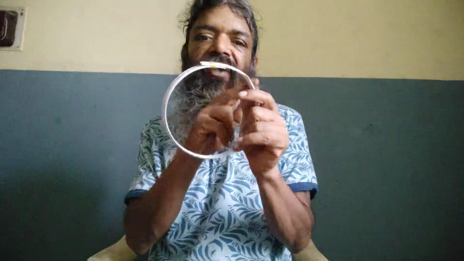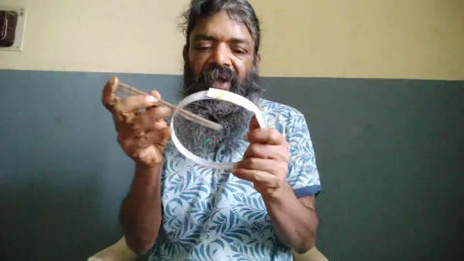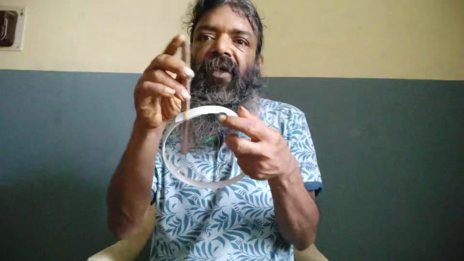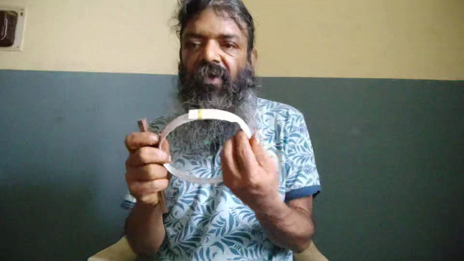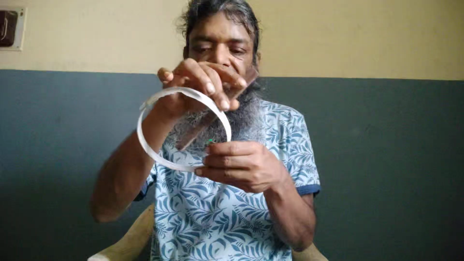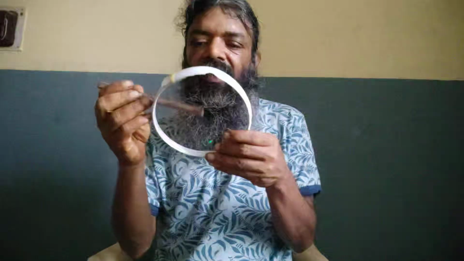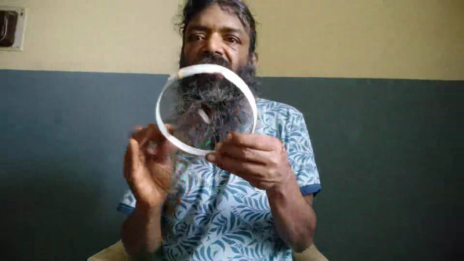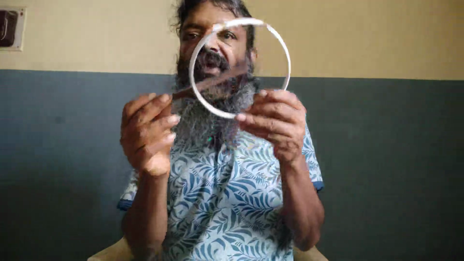Now this P can be here, here, here, here. If this is the center, then P is rotating around. This is the beginning point and P is rotating like this. If P is rotating like this, at any moment if P is here, then this is the P vector. You can call it radial because it is along the radius.